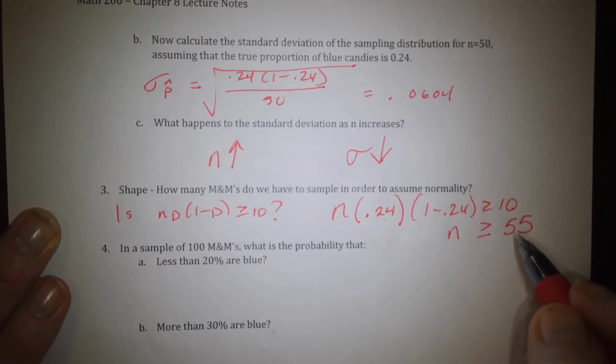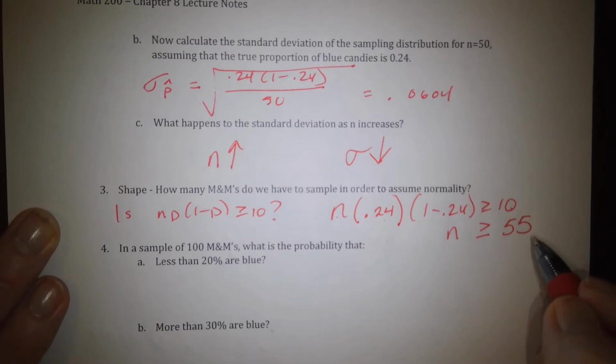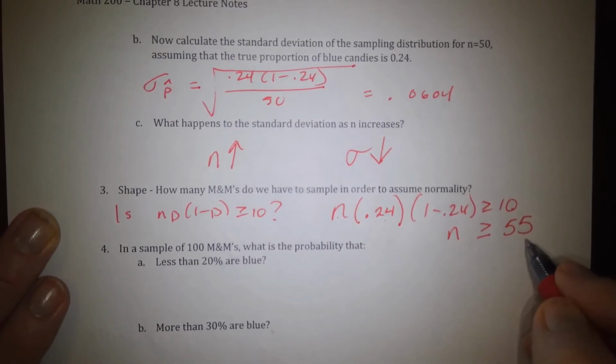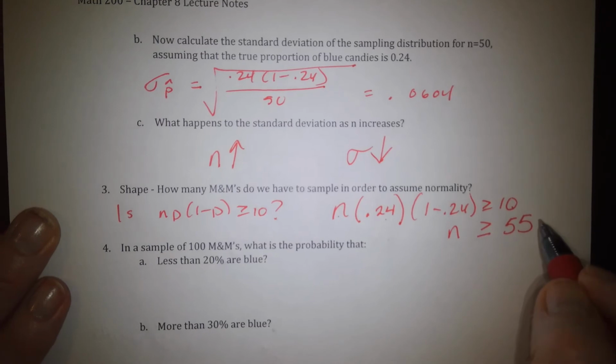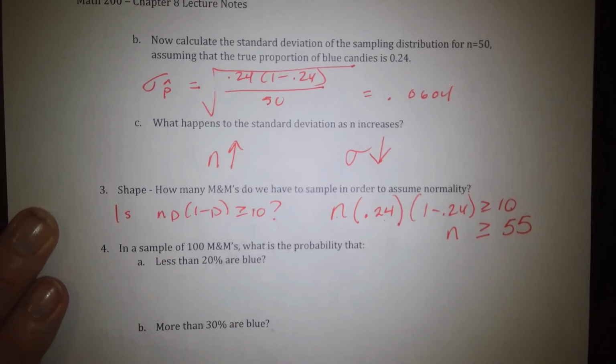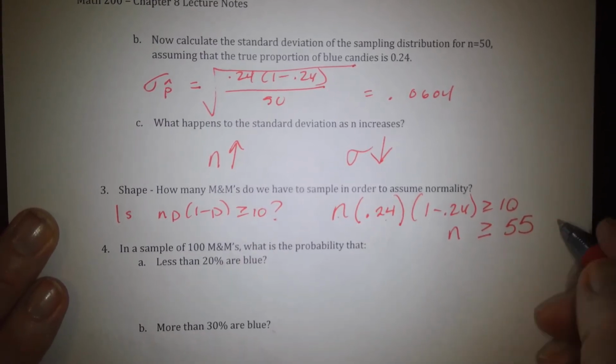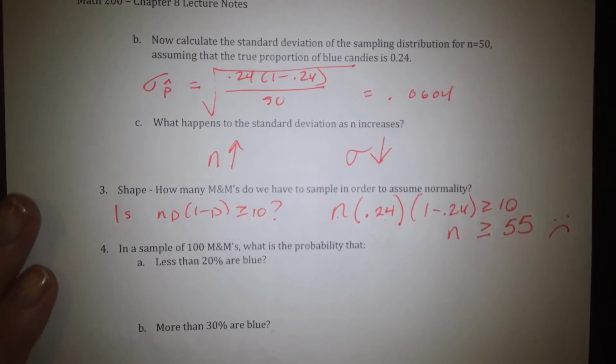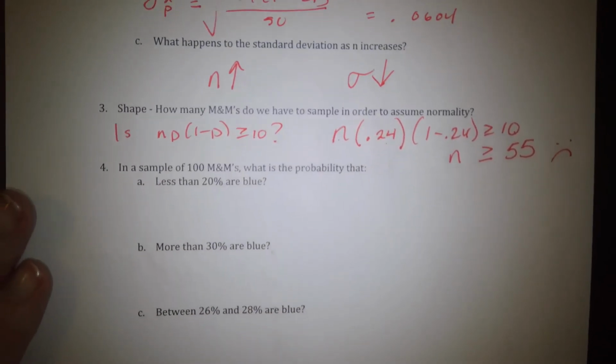Okay, now unfortunately my bag only had 54 M&Ms. So in order to prove normality, I was supposed to have at least 55. So I am just a tad shy. So we'll assume I've met that prerequisite so that way I can continue with the rest of this question. But unfortunately, I really should have had a bag of M&Ms with at least 55. But we're pretty close. So again, I'm assuming that the sample was normal.